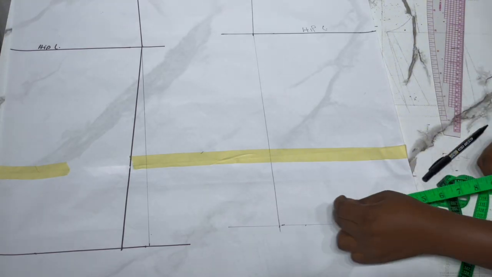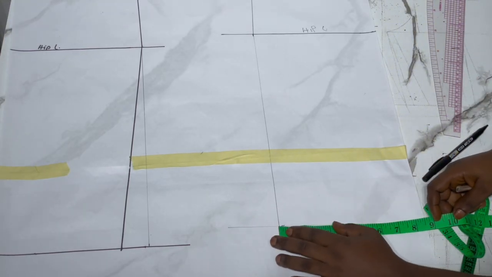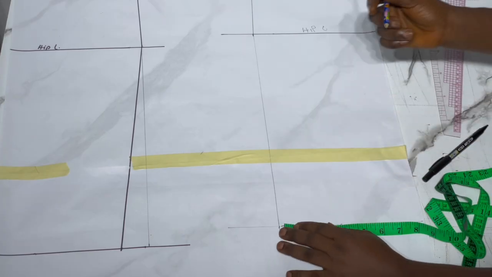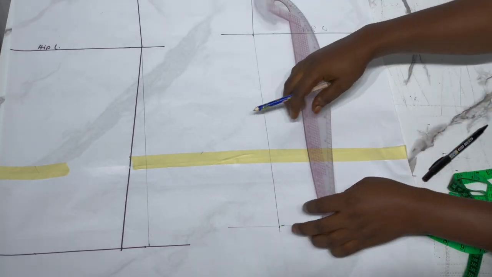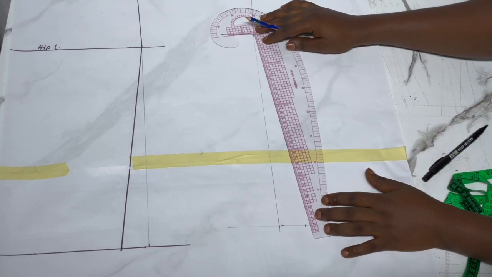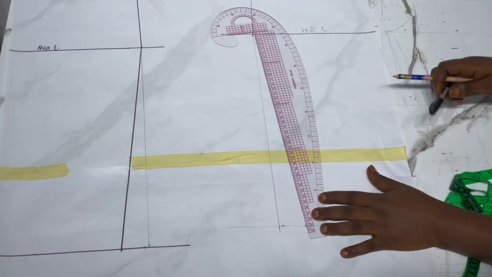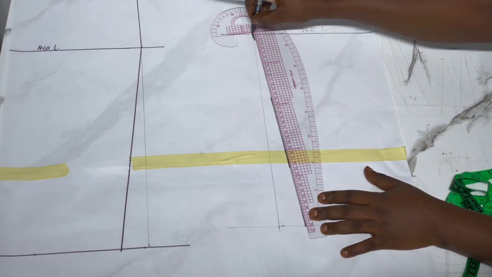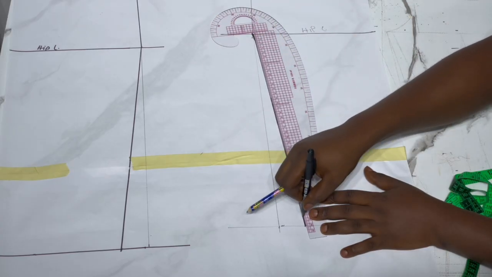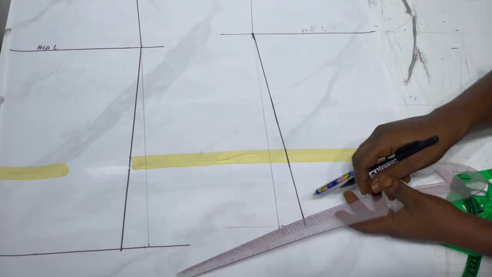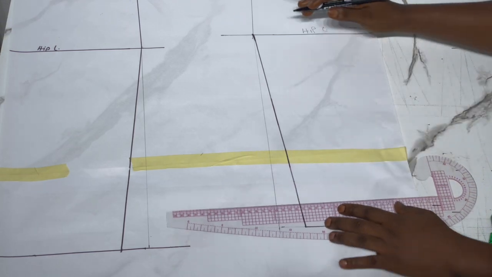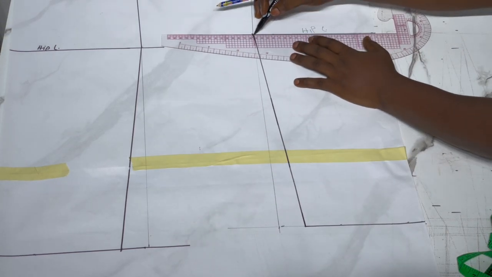Or you come in from this straight, it's the same thing, by 1.4. So you now draw your straight line like this, and this is what you are going to have.